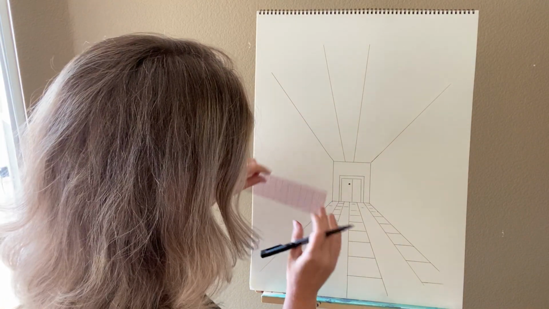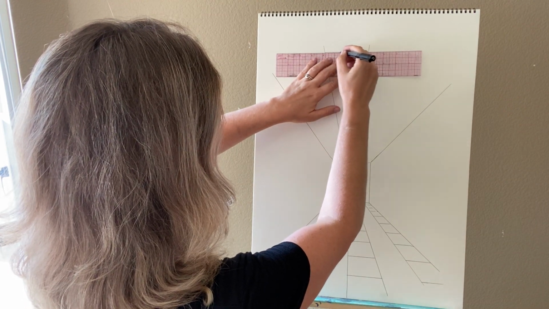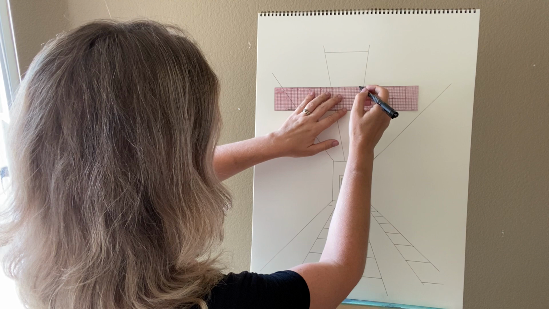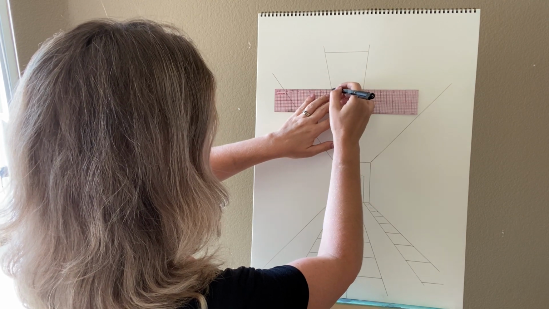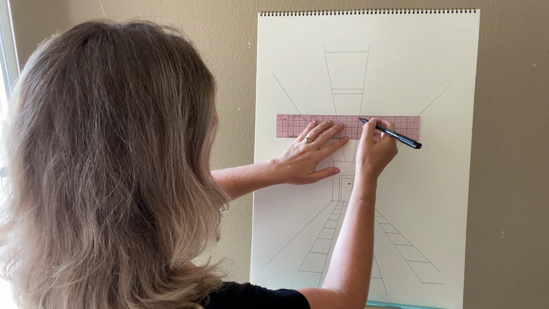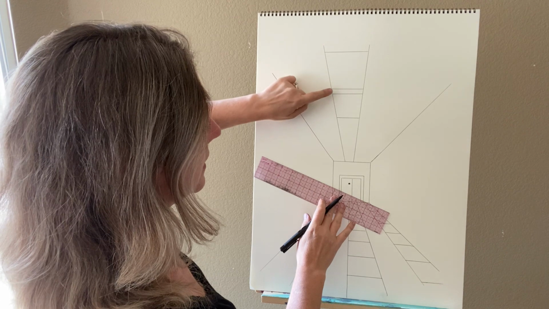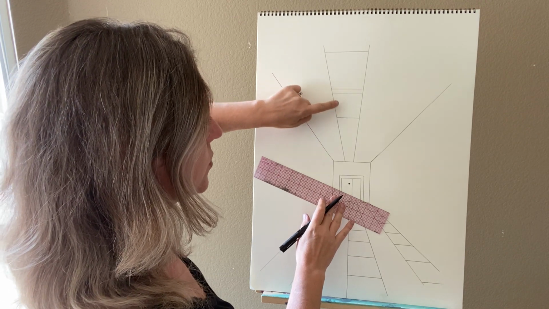Okay, so here we go again. Here comes our ceiling tiles and our light bays. So act like this is a light and this is the negative space in between, a light.